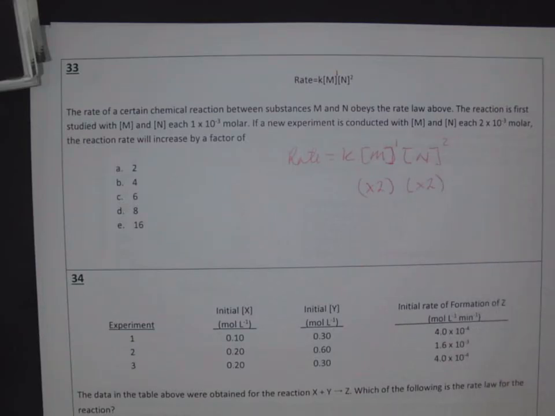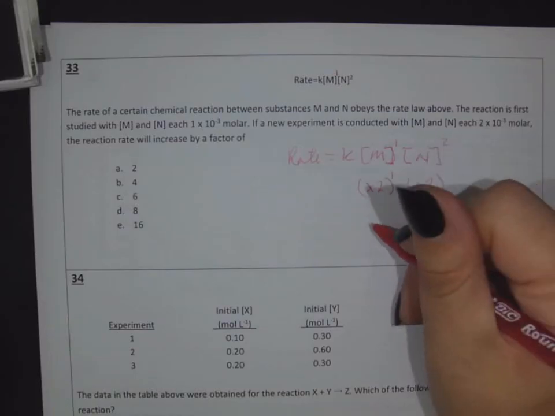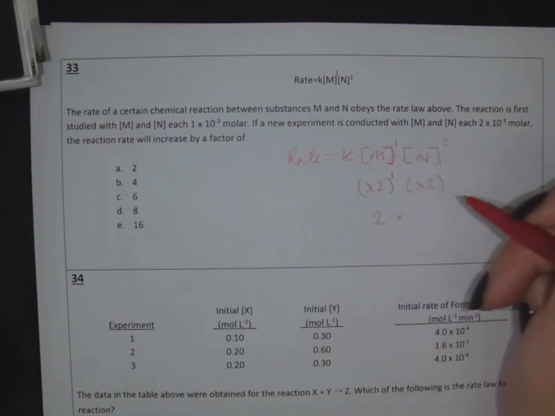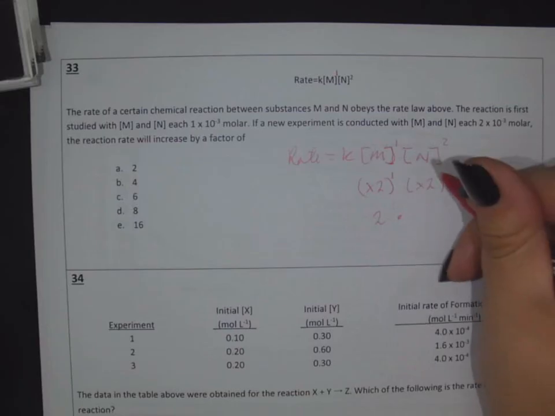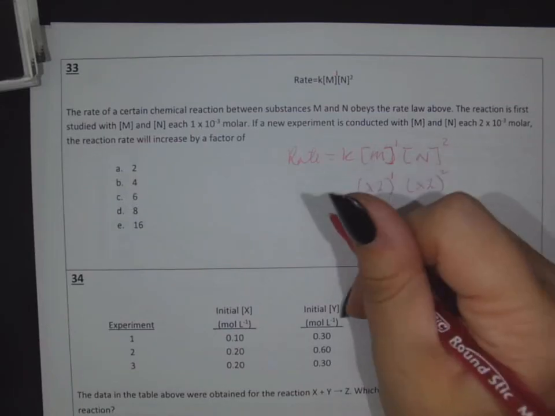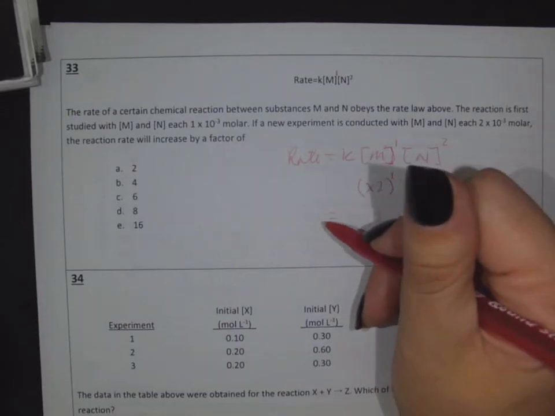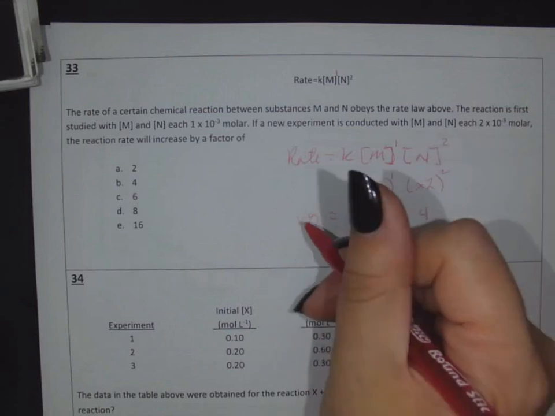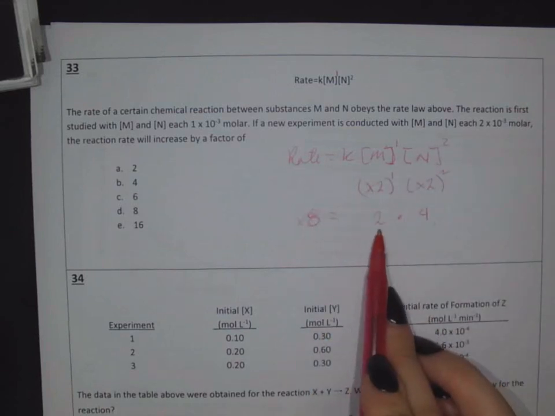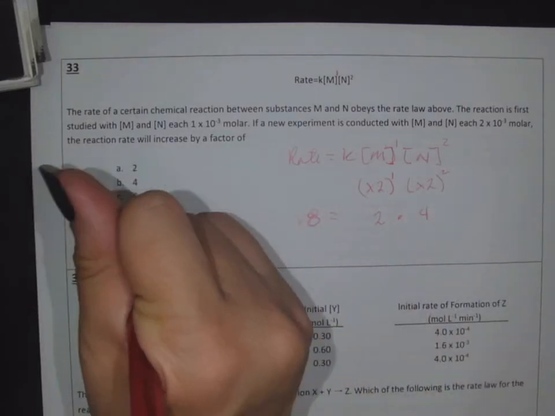But the impact of that doubling is not the same for both, because M is first order, so it'd be like 2 raised to the first, which is 2. And then N is second order, so 2 squared, which would be 4. So 2 times 4 is 8. The rate would actually be 8 times as much as it was before if the concentration of both of these things were doubled.